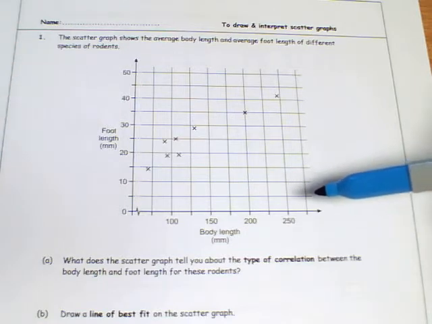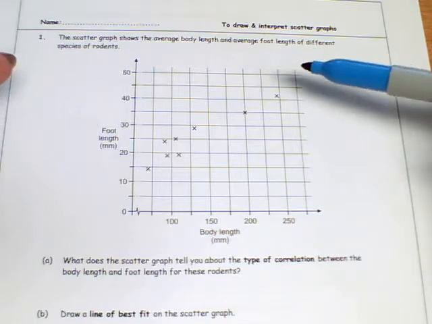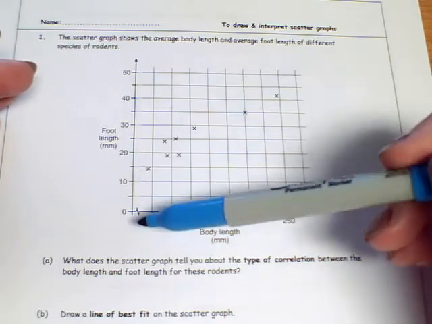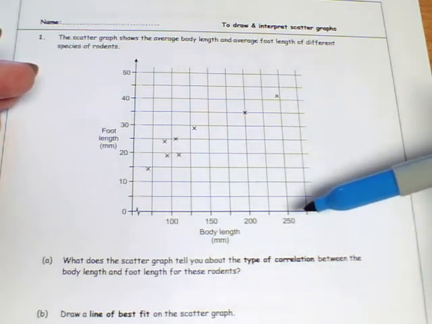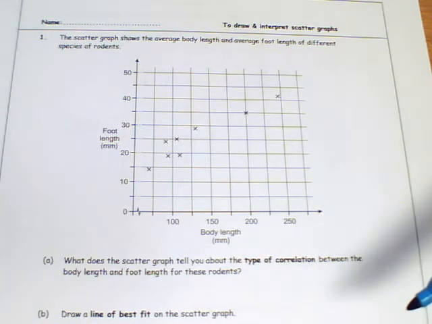Now what a scatter graph does is it allows us to look at relationships and correlations between things. So this graph is telling me that as my foot length increases, my body length increases. In other words, the taller I get, the longer my feet get. Another good example is ice cream sales. As the temperature increases, you would expect ice cream sales to also increase. Another temperature one would be the sale of woolly hats.